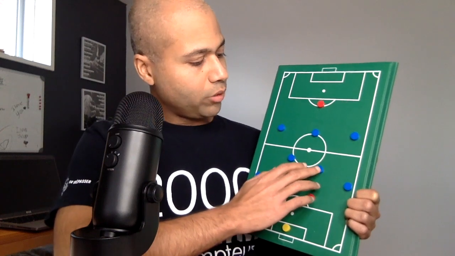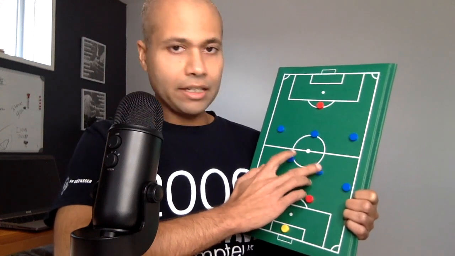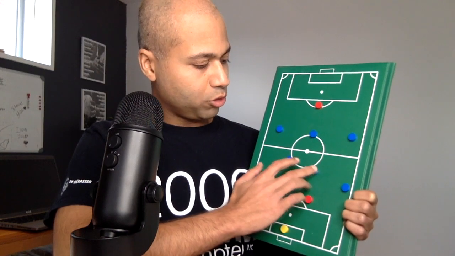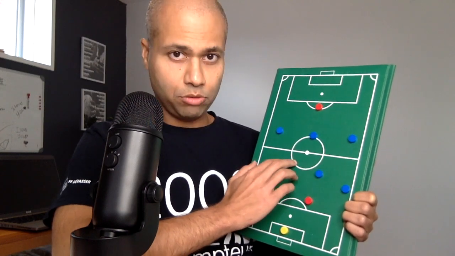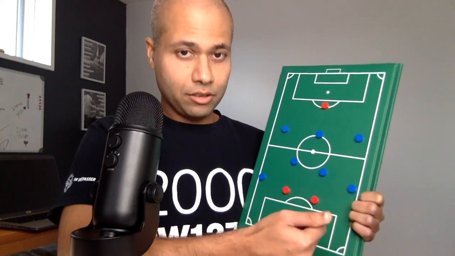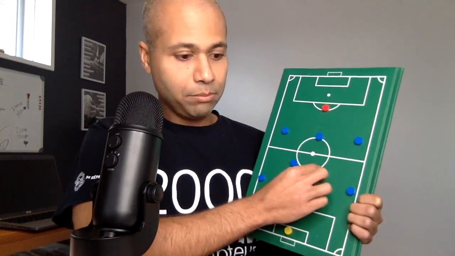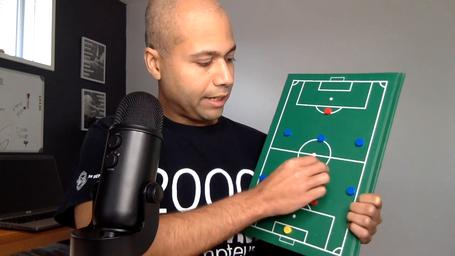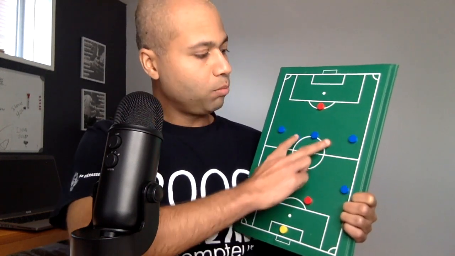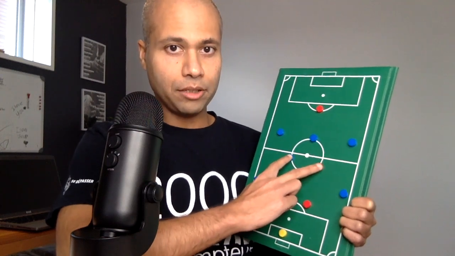Now let's say you already had a number 6 and an 8. Let's say that one of your midfielders was already holding and the other was a box-to-box. What would you do then? You can take an additional risk and convert your holding midfielder to a number 8, which means now you're playing with two number 8s. You're playing with two box-to-box midfielders that are going to go up and down.